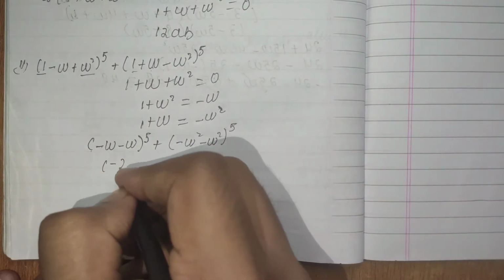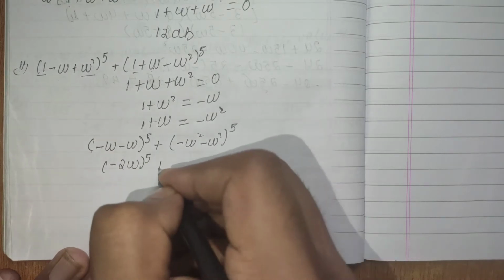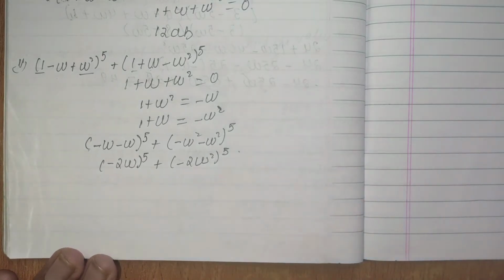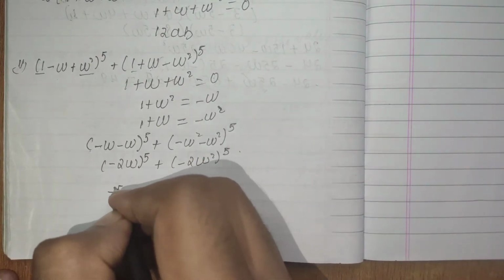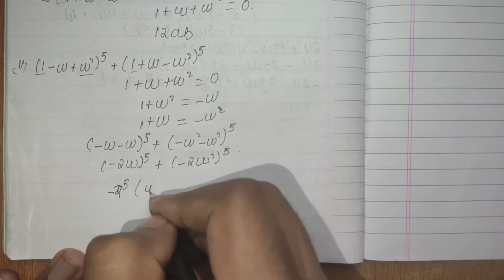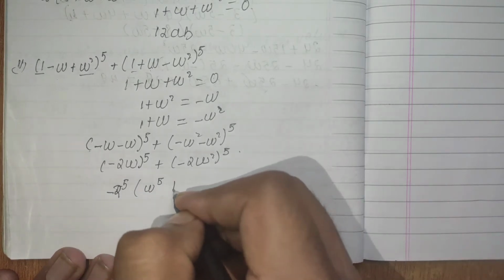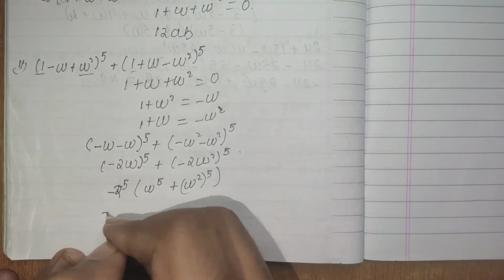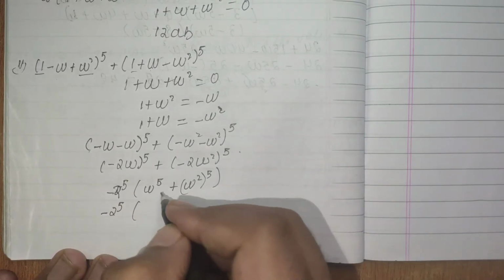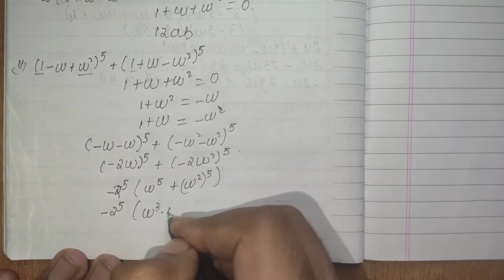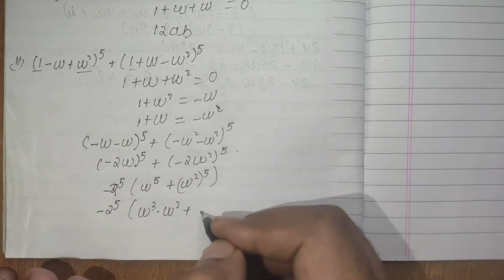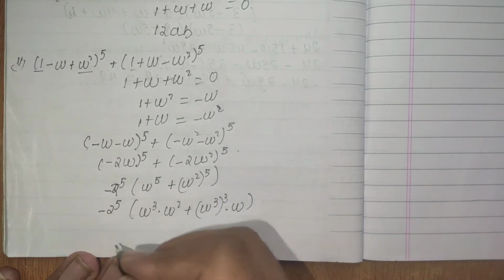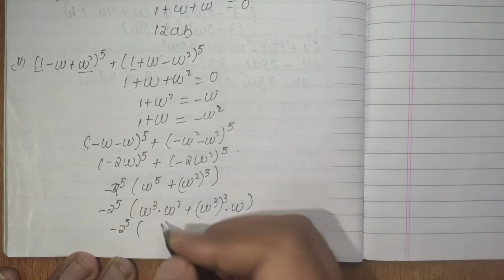So this is (minus 2 omega) whole power 5 plus (minus 2 omega square) whole power 5. Take (minus 2) whole power 5 common, so you are left with omega power 5 plus (omega power 2) whole power 5, which can be written as omega cube into omega square plus omega cube into omega, into (minus 2) power 5.